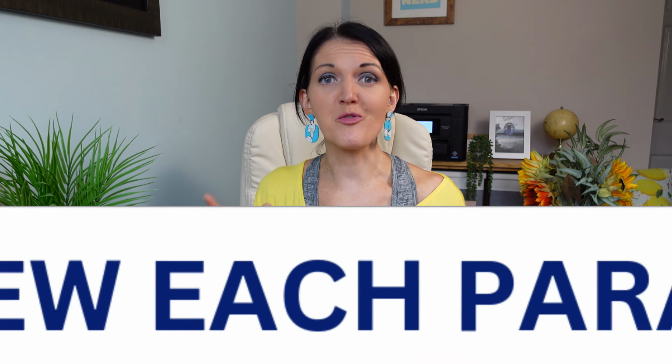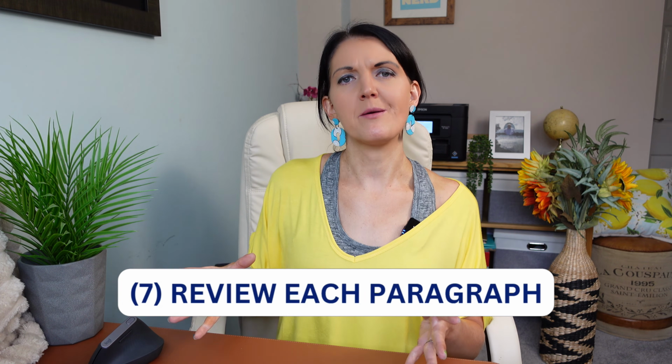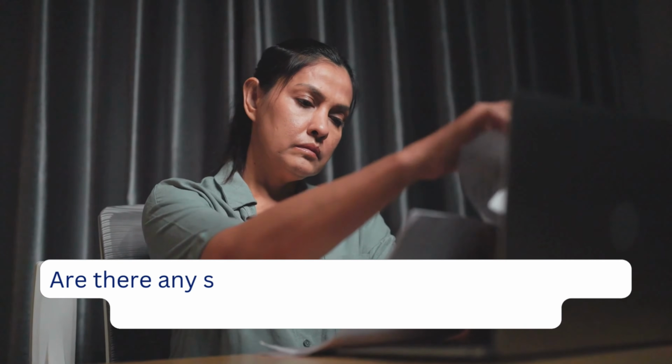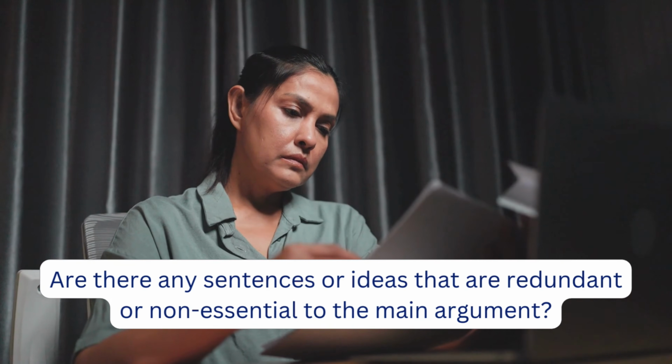Number 7, review each paragraph. Doing a paragraph by paragraph review is an excellent way to trim your word count. As you go through each paragraph, ask yourself this question. Are there any sentences or ideas that are redundant or non-essential to the main argument? Challenge yourself to remove 1 or 2 sentences from each of the paragraphs that you've written. You'll often find that these sentences don't change the meaning of the paragraph, but cutting them improves your clarity and your brevity.